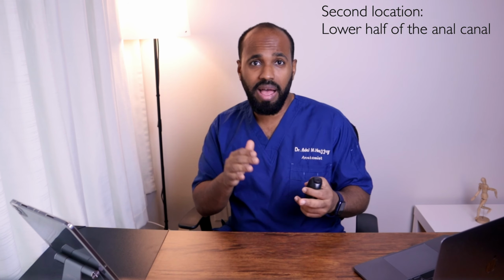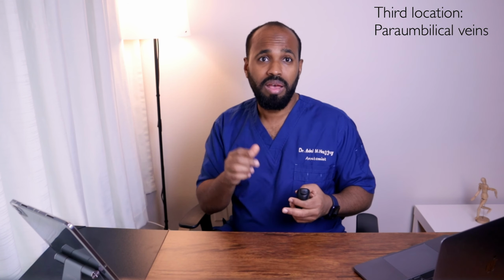the azygous vein. Second location, at the lower half of the anal canal, the superior rectal vein drains the upper half of the anal canal and anastomoses with the middle and inferior rectal veins, which are tributaries of the internal iliac vein and internal pudendal veins respectively. Third location, the paraumbilical veins anastomose the left branch of the portal vein with the superficial vein of the anterior abdominal wall. Fourth location, the veins that drain the ascending colon, descending colon, duodenum, pancreas, and liver anastomose with the renal veins, lumbar veins, and phrenic veins.